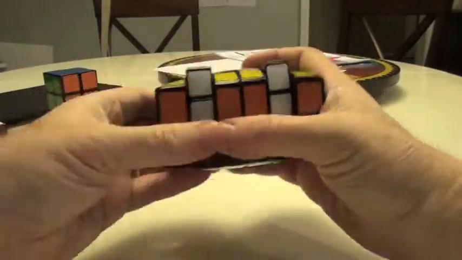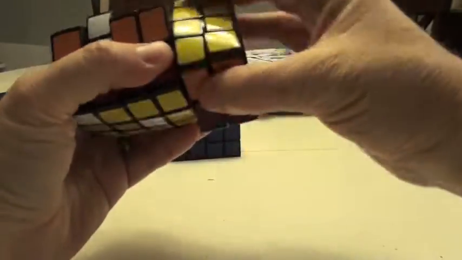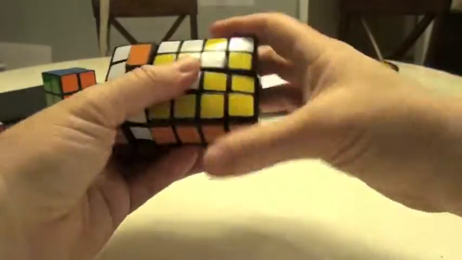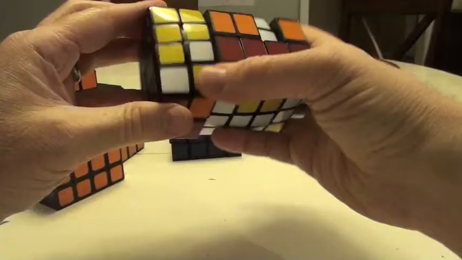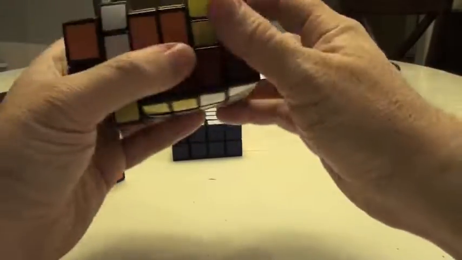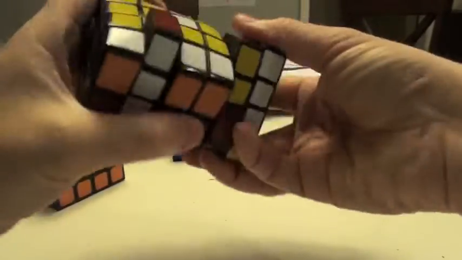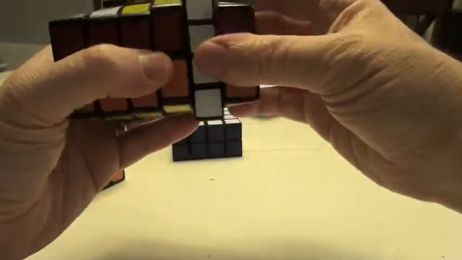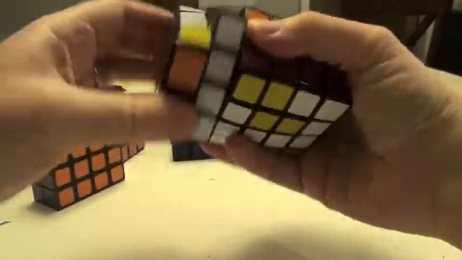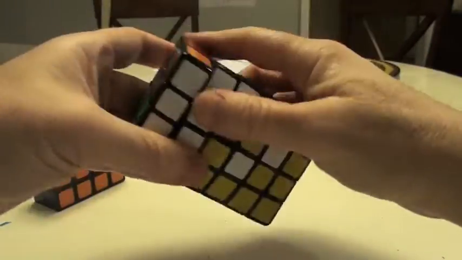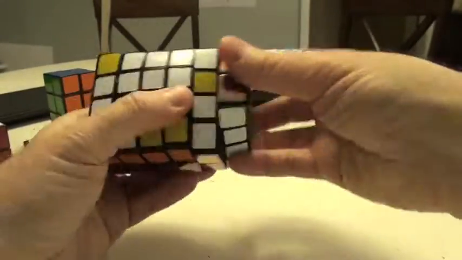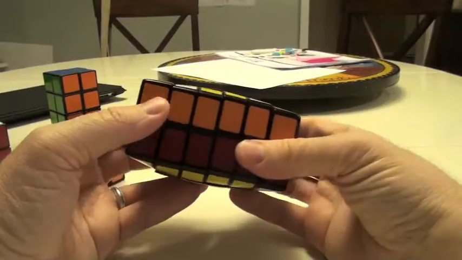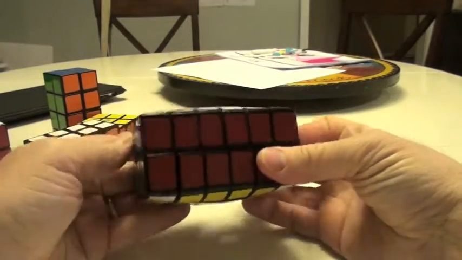Move this in, this moves down, one more red bull, 2B, 2U, L, 2 up, RI, 2 up, R, 2 up, 2F, R, 2F, LI, 2B, 2R. So now we've taken the parity out of the edges.